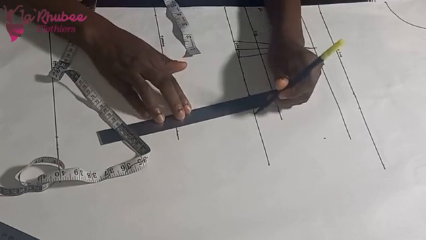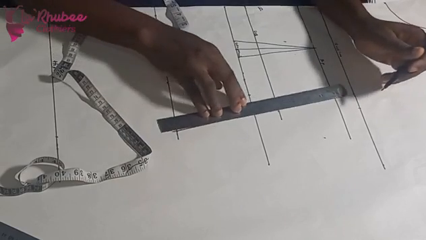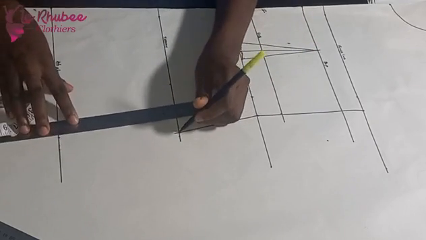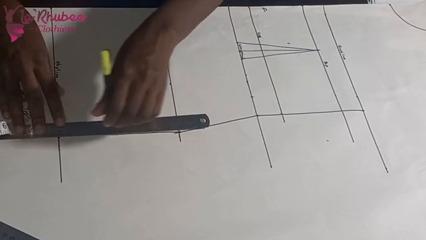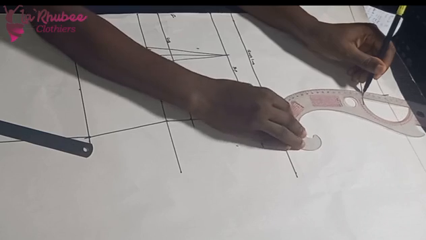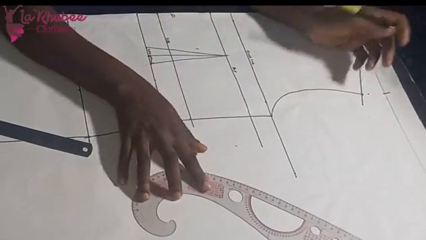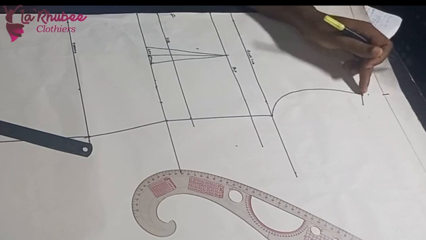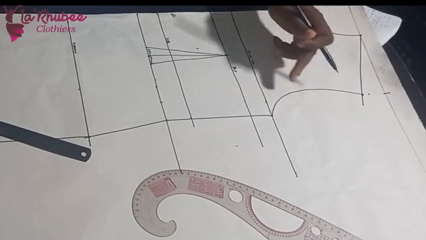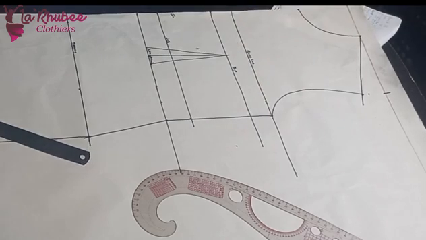I'll connect from my waist. So this is my waist to my tummy, and then from my waist to my bust line. So from my tummy, I'll connect to my hip line. Okay. And then I'll use my French curve to my shoulder slope to my armhole. Another easy way you can do this is to mark your shoulder measurement on your bust line, and then draw a straight line, come up 2 inches, come in 0.5, and then draw your curve.